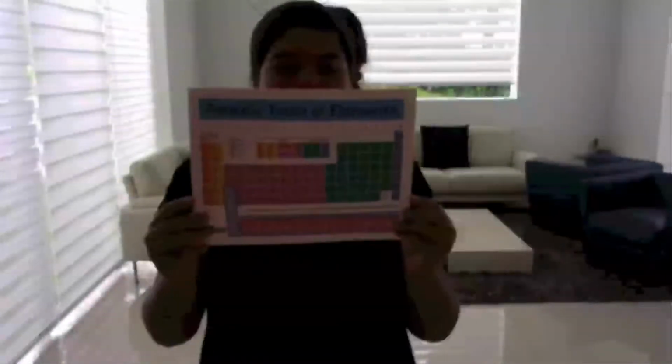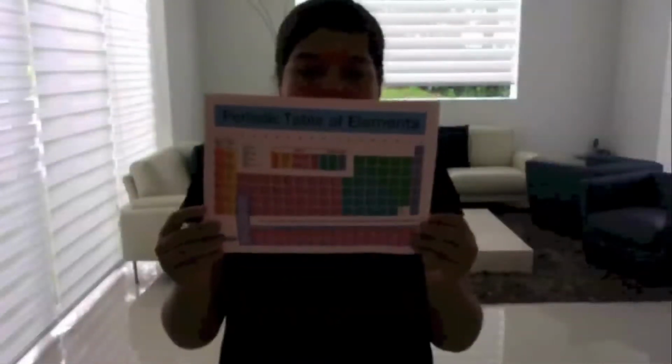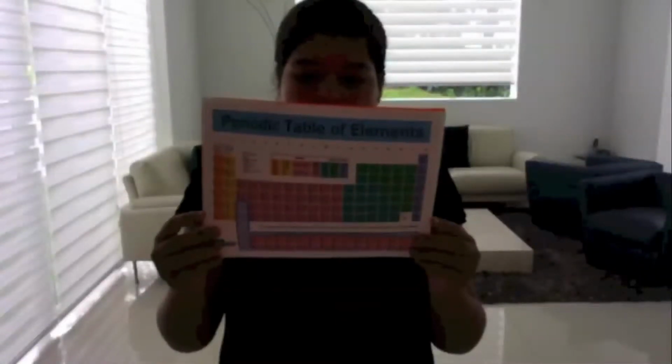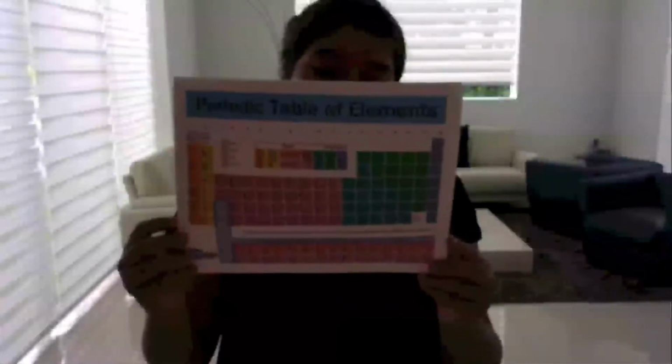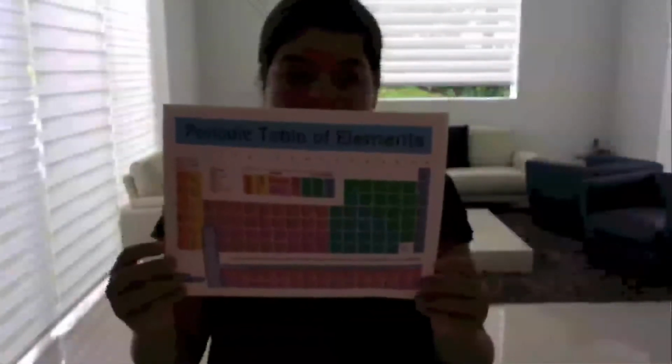The tendency of an atom to participate in bonding with another is related directly to the property of the atom known as electronegativity. Electronegativity is a measure of the relative tendency of an atom to attract electrons to itself. Electronegativity increases from the bottom to the top and from left to right.